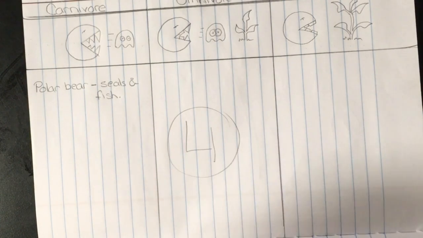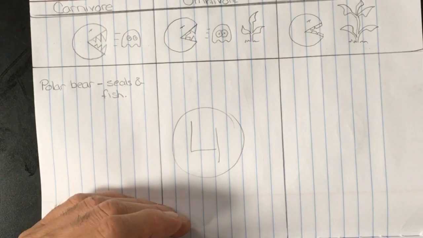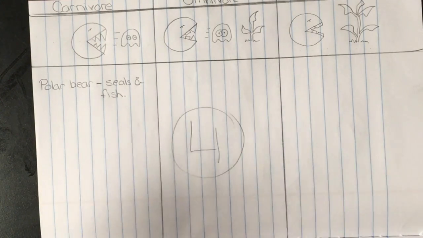So for the herbivore, if you can find out what plants they eat, that would be fantastic. I know that may be a little difficult. And don't forget, carnivores can eat insects. Omnivores can eat insects. So if you find an animal that eats plants and then eats insects, it's an omnivore because insects are considered another living creature.